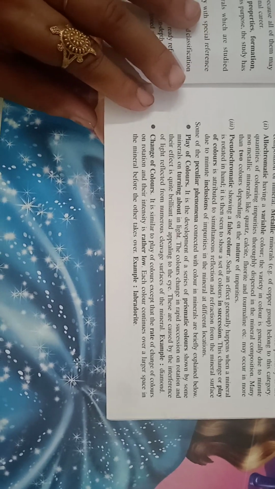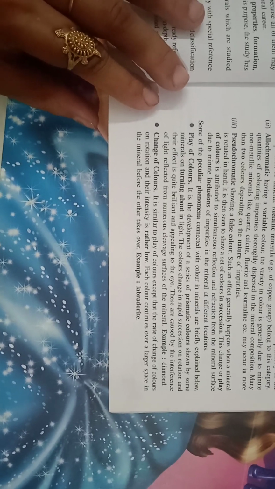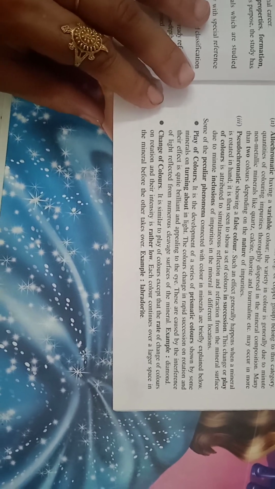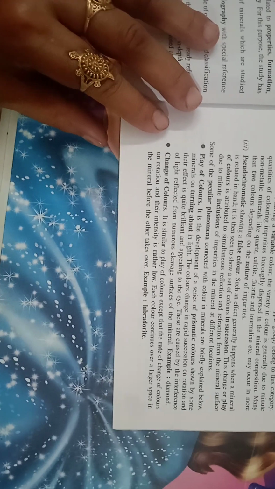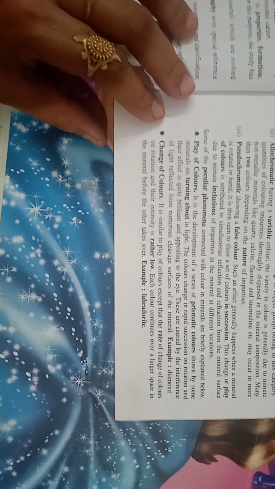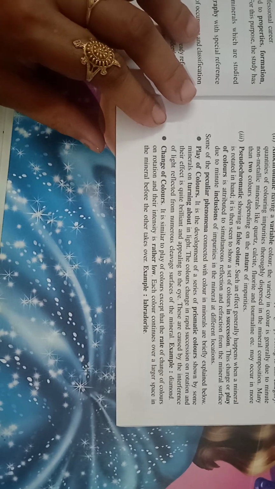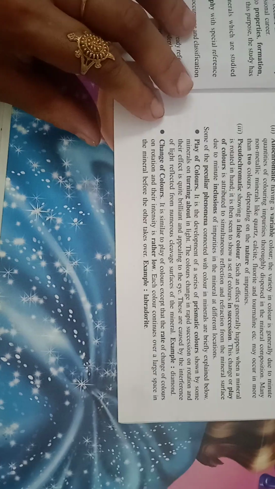Example: diamond. Change of color: it is similar to play of colors except that the rate of change of colors on rotation and their intensity is rather low. Each color continues over a large space in the mineral before the other takes over. Example: labradorite.